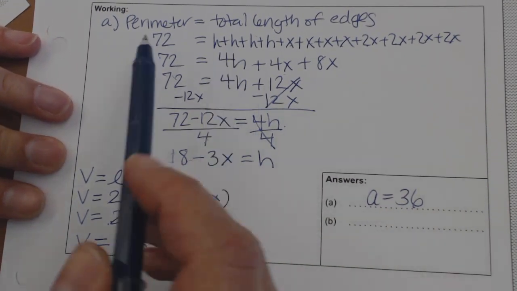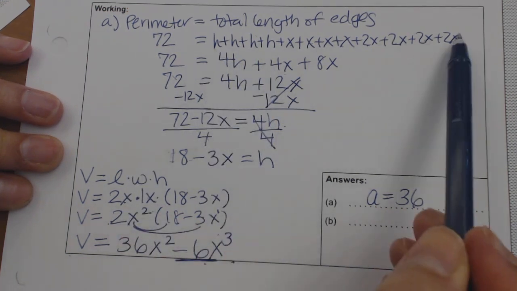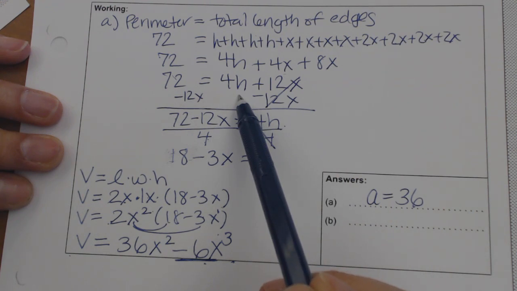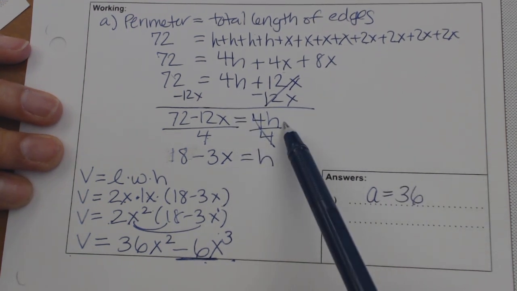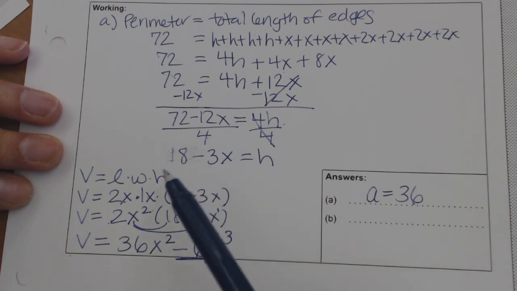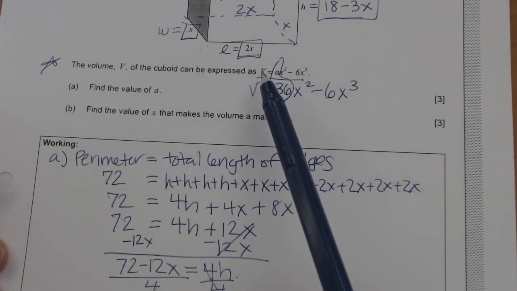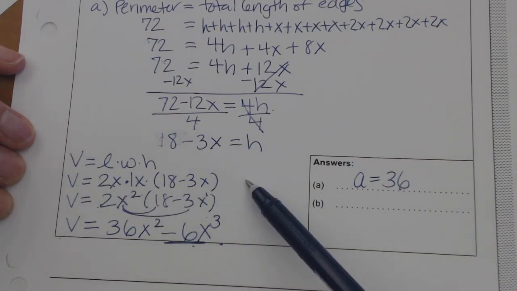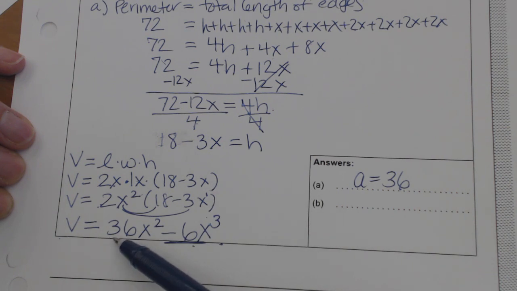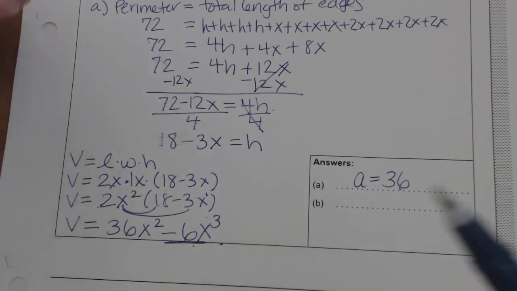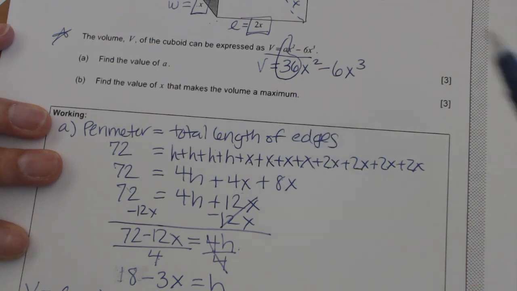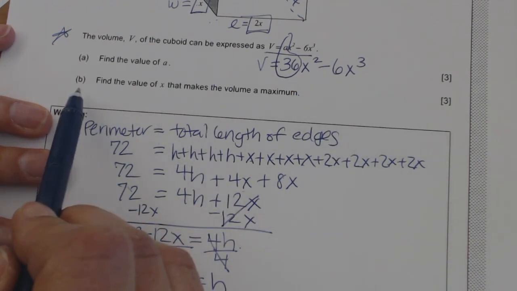Excellent. So I used my perimeter that they gave us. I added up all of the sides. I saw that I had two different variables here, h and x. I said, you know what? Let me find out what h is in terms of x. I got it. Then I found I had length, width, and height. And I said, you know what? I want my own volume formula. So let's do it. Length, width, and height. I simplified it, and I got volume equals 36x squared minus 6x cubed. I said, hey, that reminds me exactly what they gave me up here, except I have my A, which is 36. Let's see what they want us to do for part B.